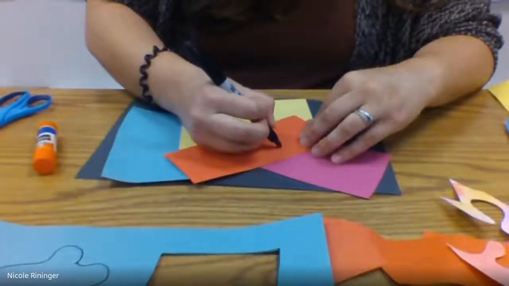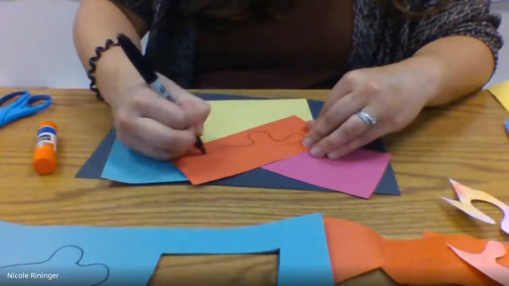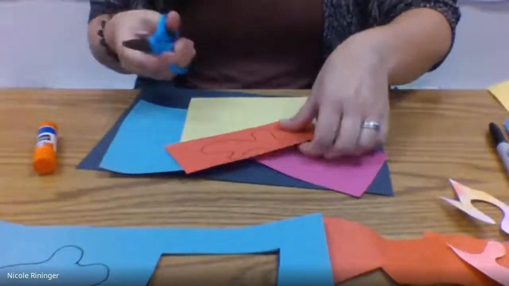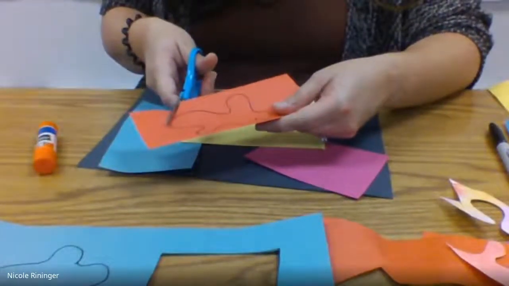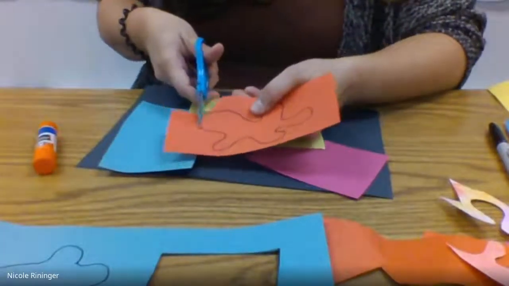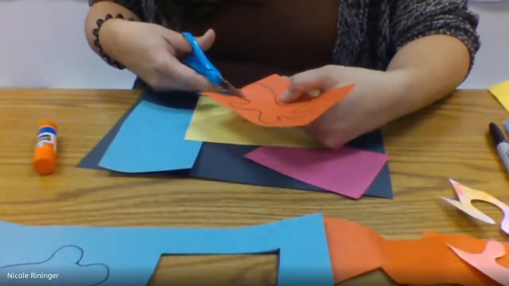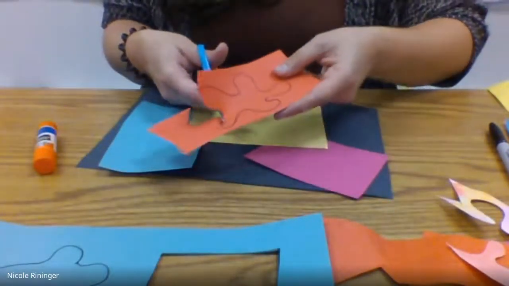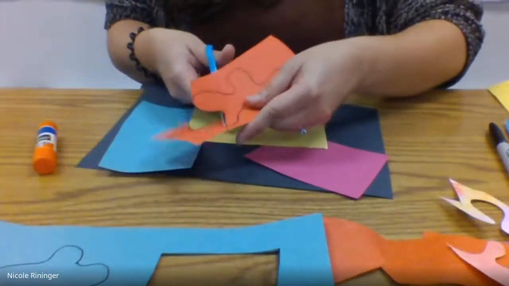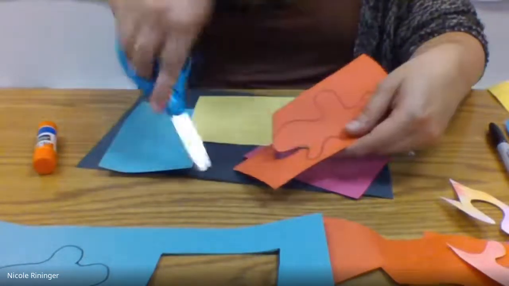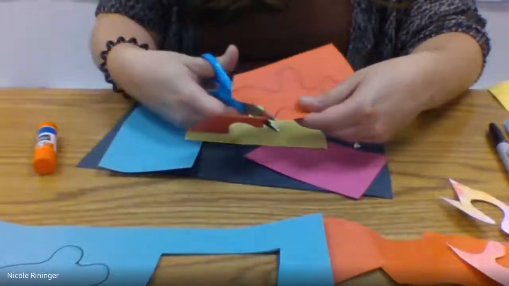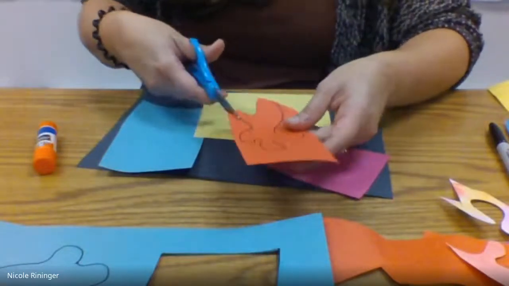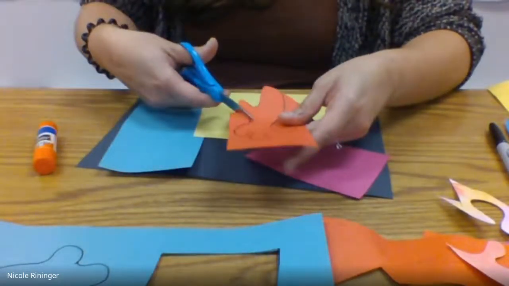So I'm going to do kind of a blob here on this red paper. And then what I'm going to do is I'm going to cut it out, and I'm going to very carefully go slow and stay on the line and turn my page as I'm cutting it. See how I'm turning it with the hand that I'm not cutting with? That makes it much easier than cutting every which way like this and hurting your wrist. So you're going to see me turning a lot. So really take your time with this.